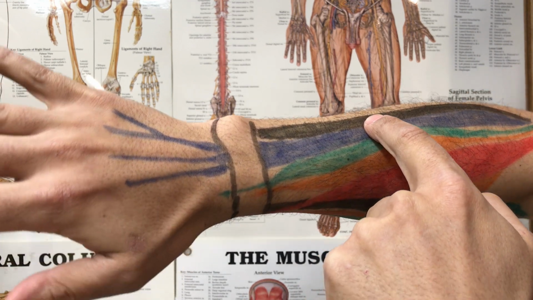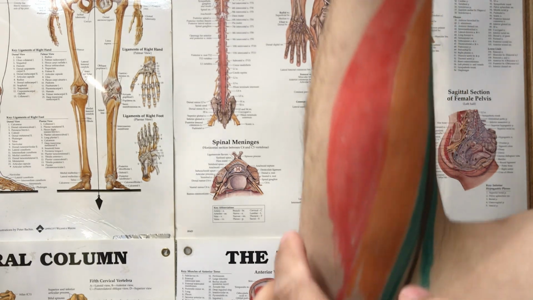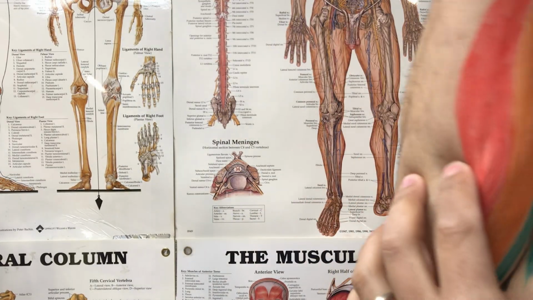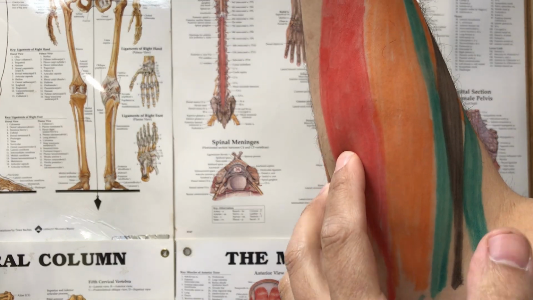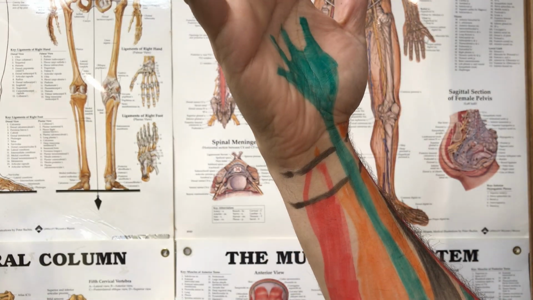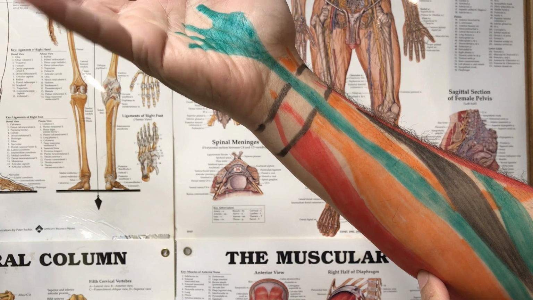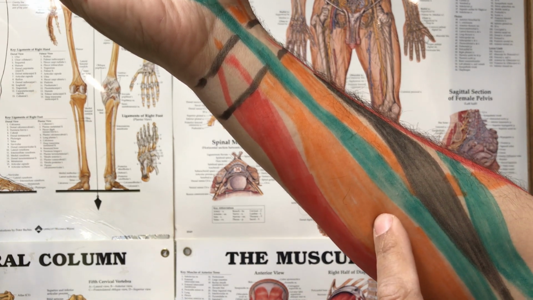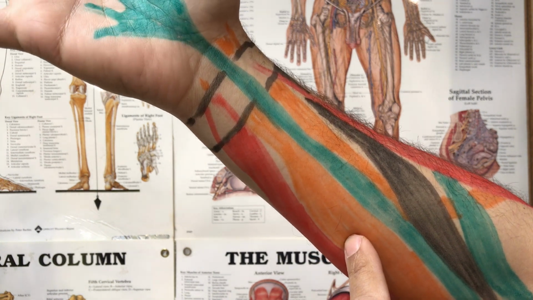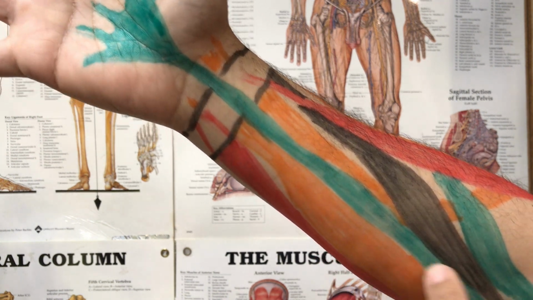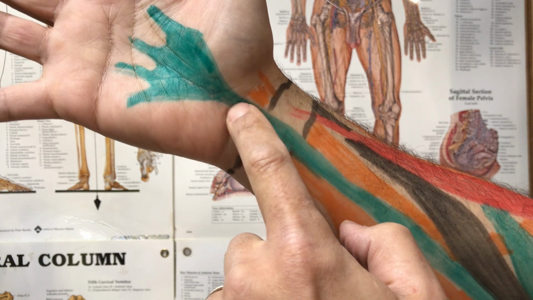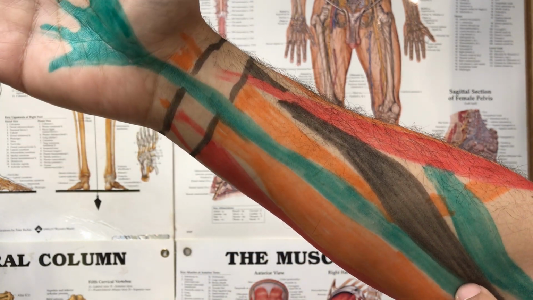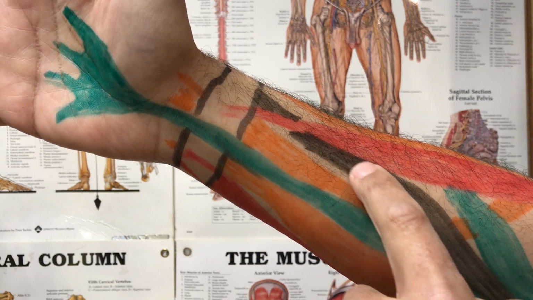Now for the flexors. Flexor carpi ulnaris, there it is right there. Flexor carpi ulnaris. Flexor digitorum superficialis. Palmaris longus. Flexor carpi radialis.